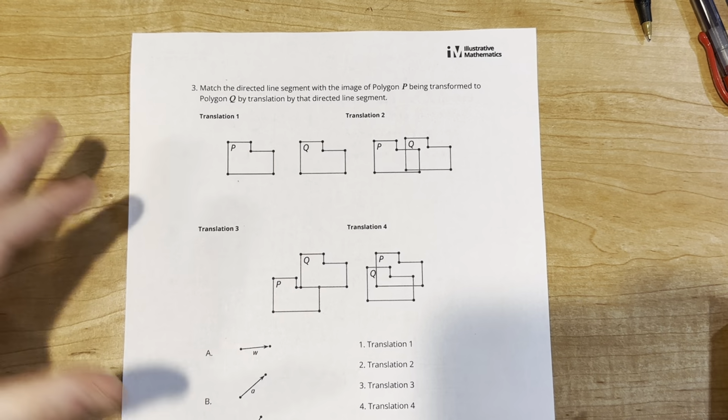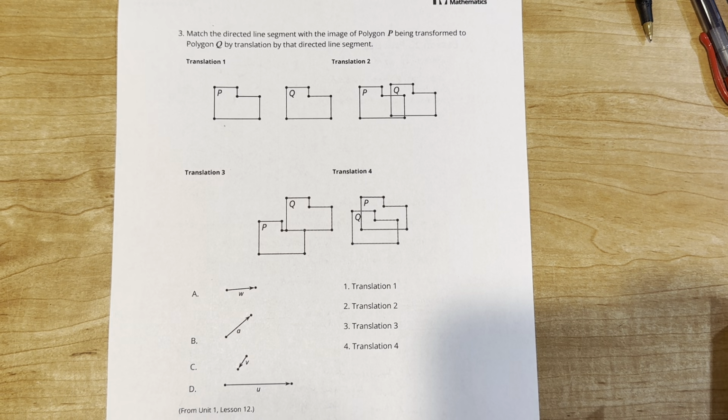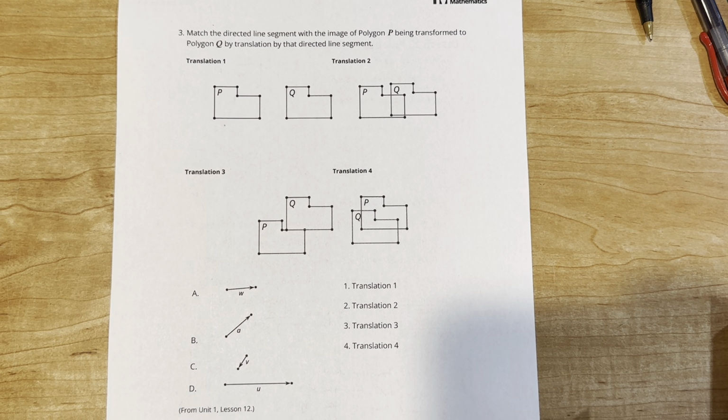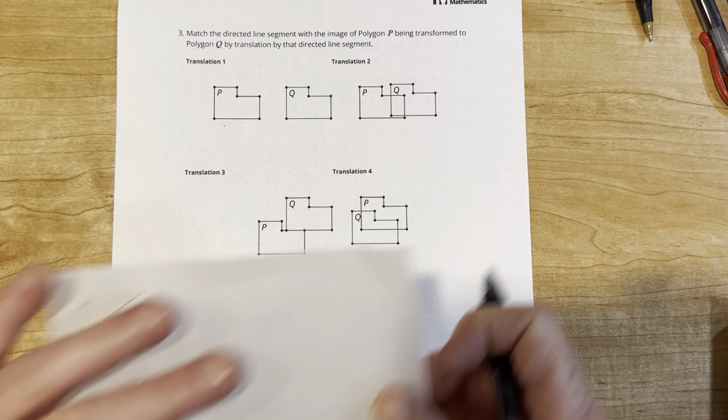Zoom out a little bit. So match the directed line segment with the image of polygon P being transformed to polygon Q by translation by that directed line segment. All right. I will do one of these.